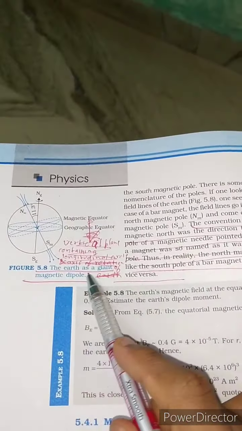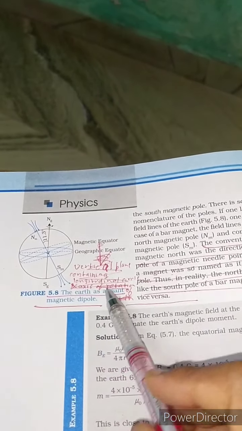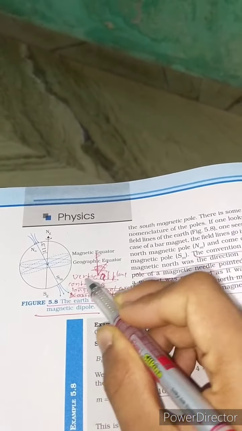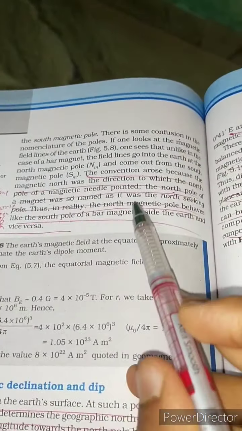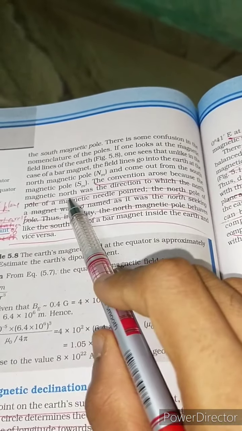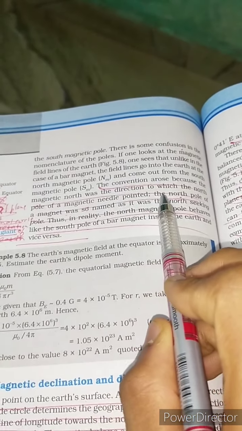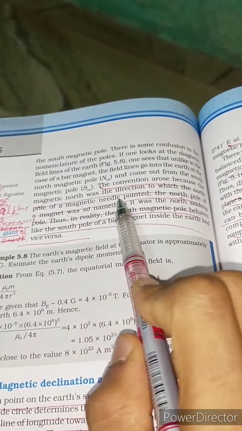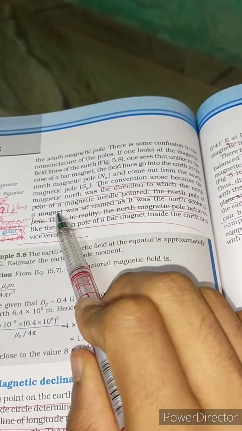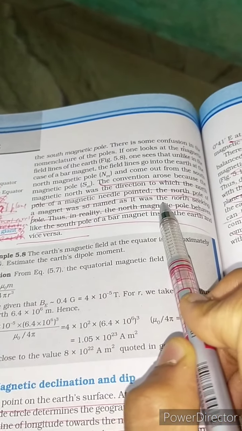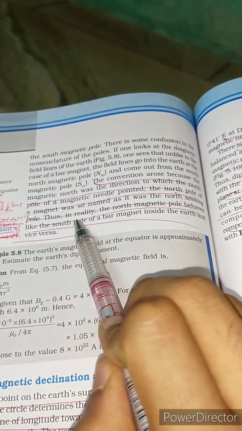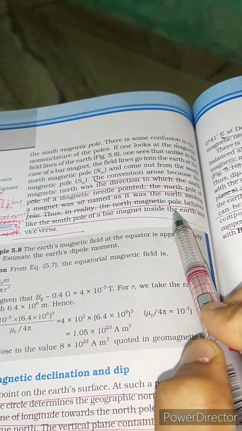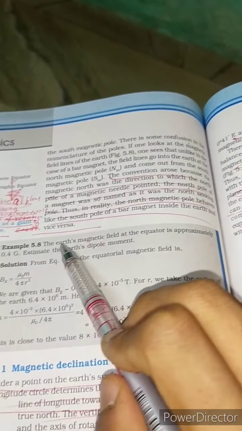And here you can see the Earth as a giant magnetic dipole. This is the magnetic equator, and this is the geographic equator. The convention arose because the magnetic north was the direction to which the north pole of the magnetic needle pointed, and the north pole of the magnet was so named as it was the north seeking pole. Thus in reality the north magnetic pole behaves like the south pole of a bar magnet inside the Earth and vice versa.